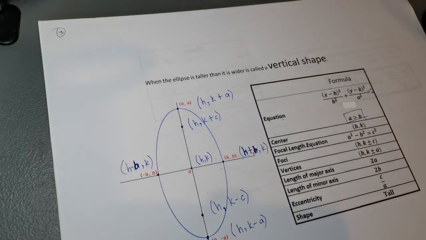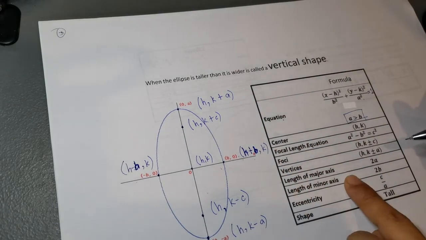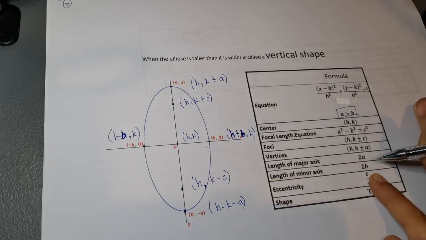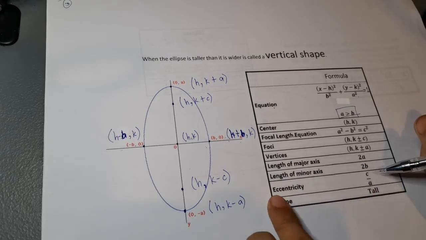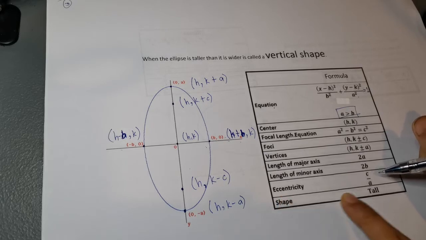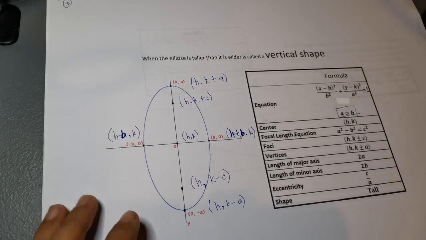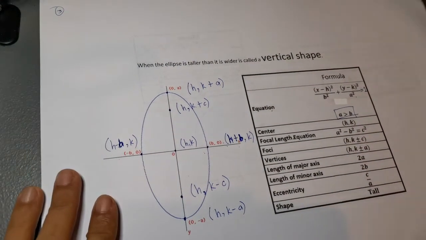Okay? So, again, the length of our major axis is equal to 2a and the length of our minor axis is equal to 2b. And our eccentricity is still c over a. And the shape is tall or vertical. Okay?